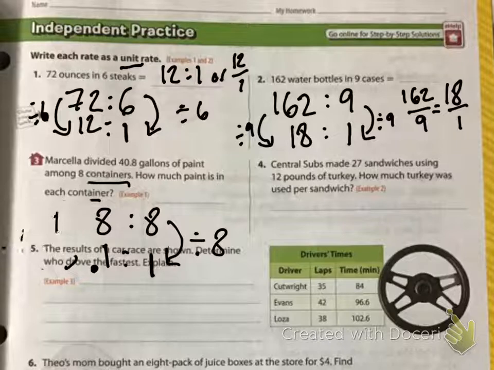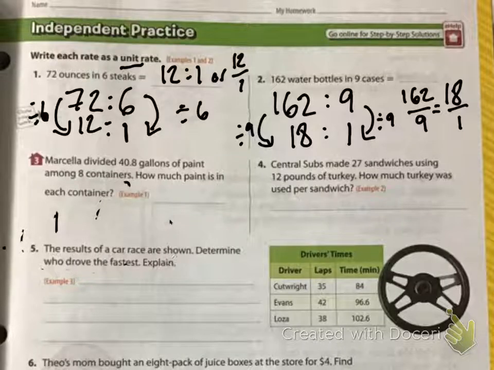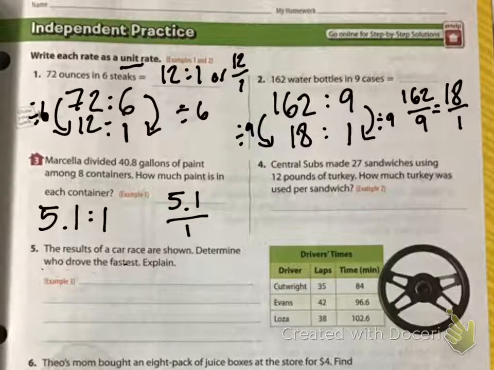Super easy. How would we write that? What's this important part that we need to remember? We would write that as 5.1 to 1 or 5.1 over 1. That's the important part. It's not 1 over 5.1.